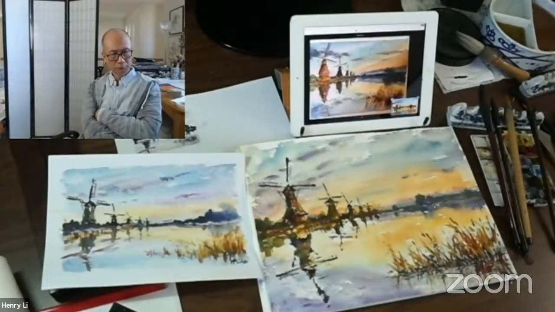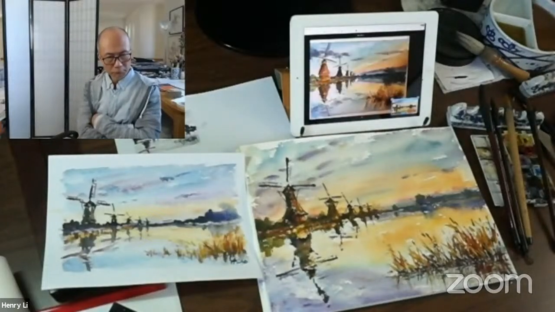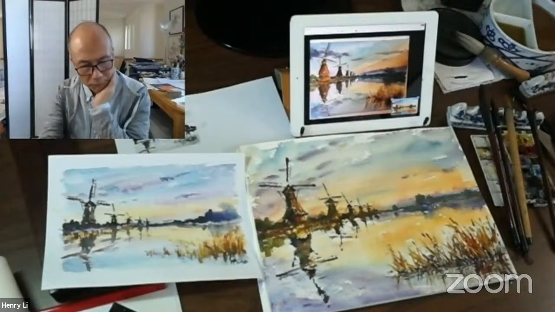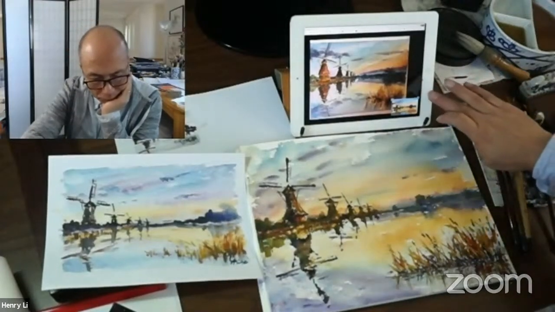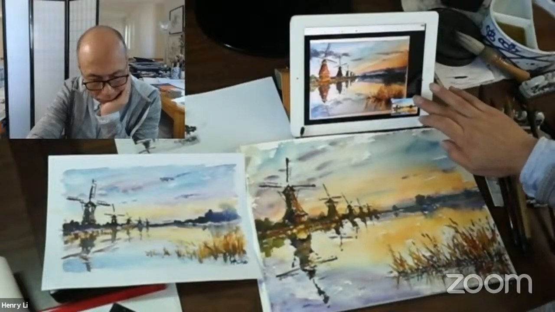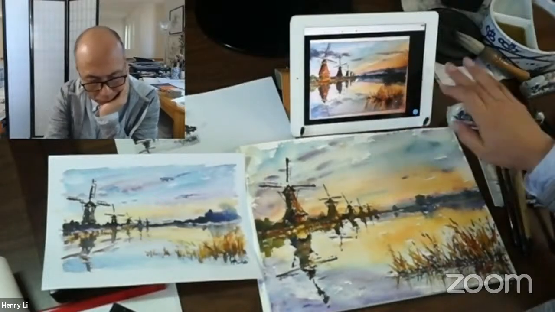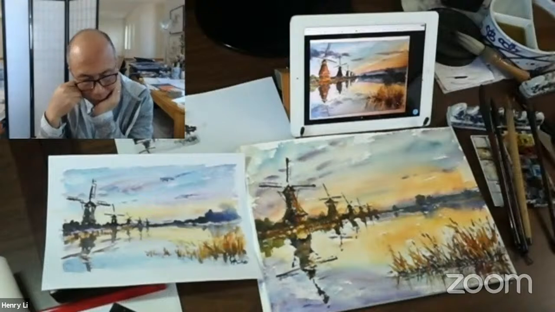Pretty. Oh, wow. I like the green in the sky. Thanks. Beautiful. I like the pink in the sky. Nice reeds. You got some nice reflections on your reeds. Look at these reflections. Wow. You know, this kind of tells me you like doing reflections.